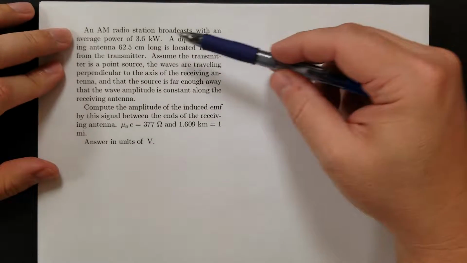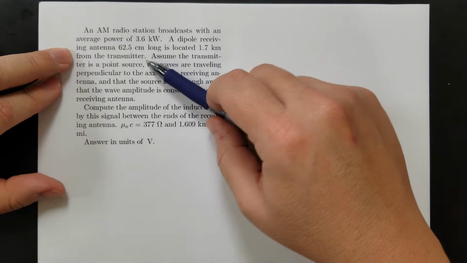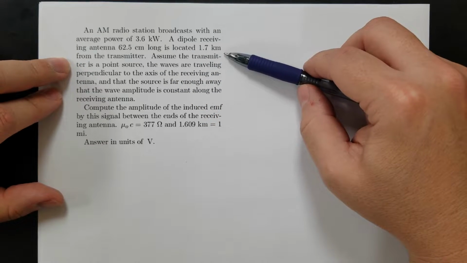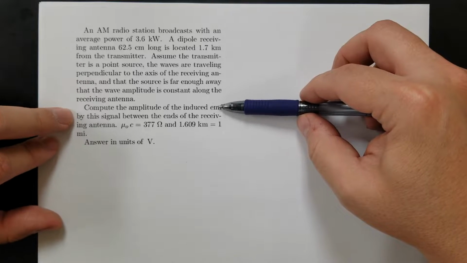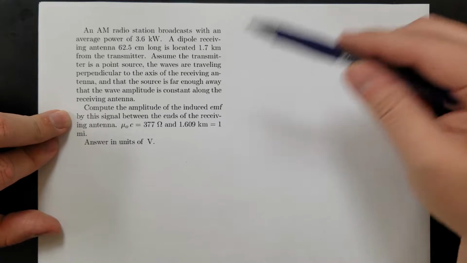All right, this problem: an AM radio station broadcasts with an average power of 3.6 kilowatts. A receiver 62.5 centimeters long is located 1.7 kilometers from the transmitter. Assume it's a point source. Compute the amplitude of the induced EMF by this signal between the ends of the antenna.